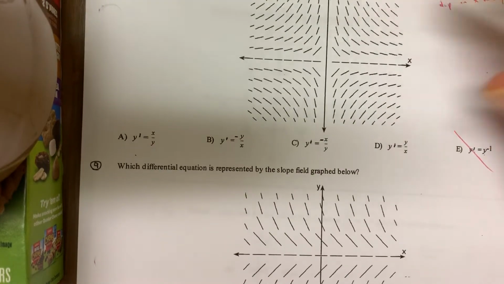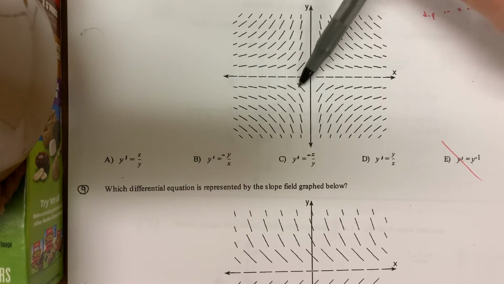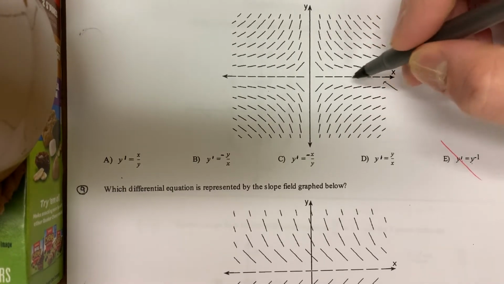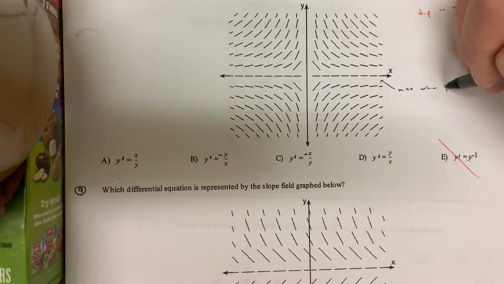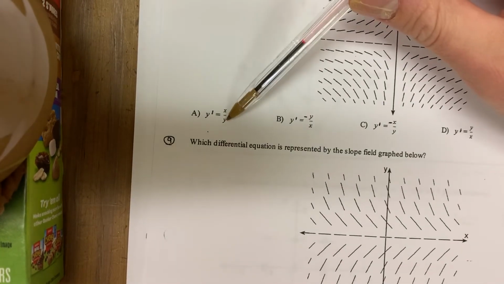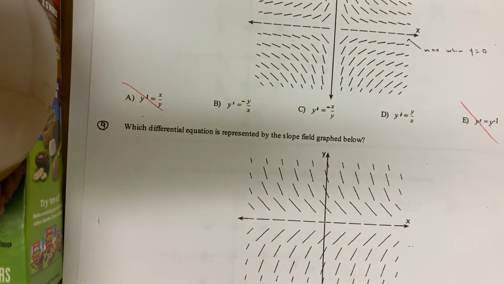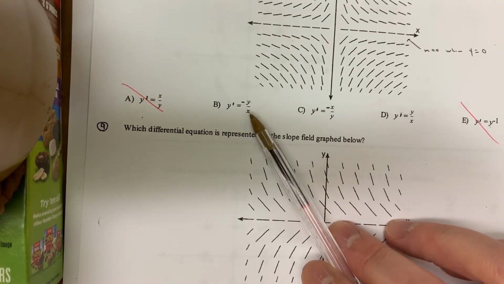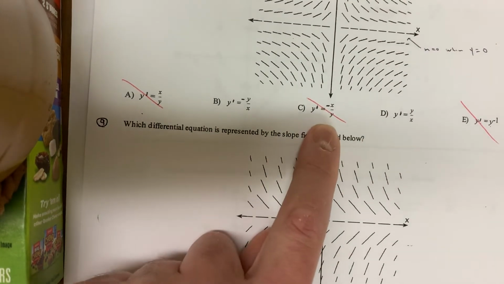Maybe slope of 0. Look, you could see that right here on the x-axis, when y is equal to 0, you have a slope of 0. That's how they show those horizontal tangent lines on the x-axis. They kind of break it up that way. Slope equals 0 when y equals 0, which means you could wipe out a, because for a, when y is equal to 0, the slope would be undefined, right? You'd be dividing by 0. B, if y is equal to 0, you can see 0 divided by something could equal 0, so that's a possibility. C is no good, because if y was equal to 0, the slope would be nonexistent.